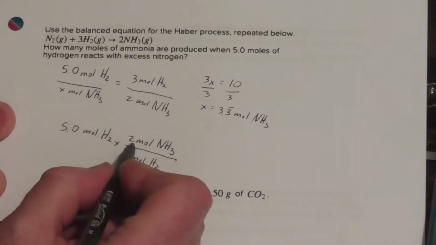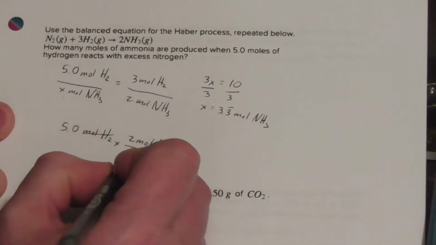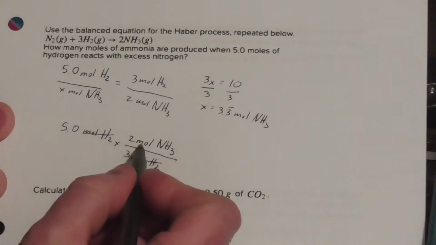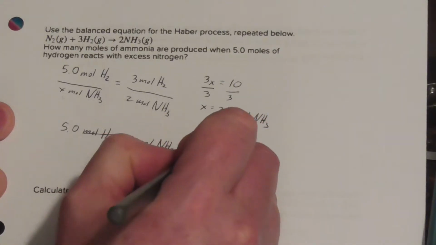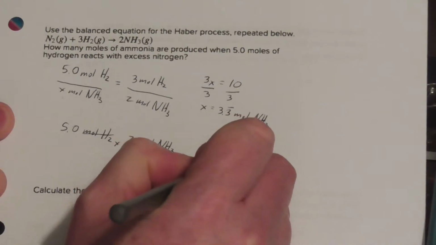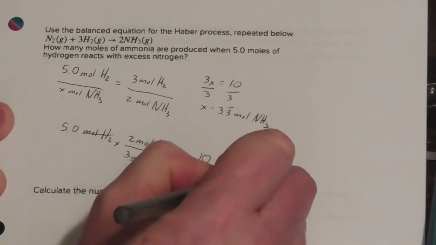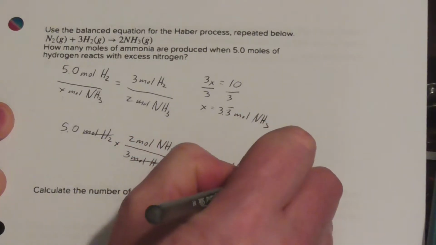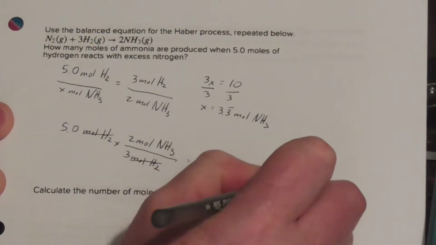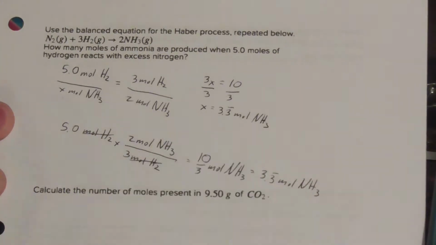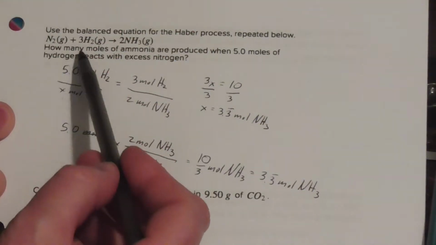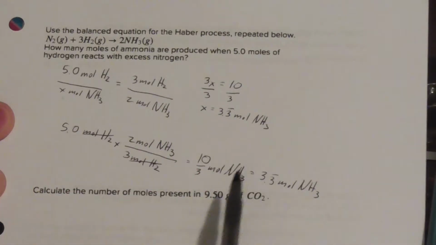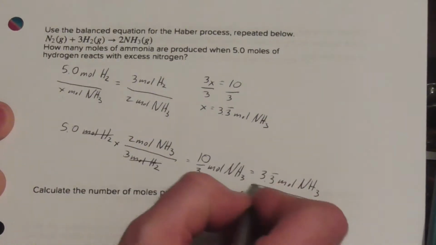So I get 5 times 2, which is 10. Moles of hydrogen cancel out. I get 10 thirds moles of ammonia, which is equal to 3.3 repeating moles of ammonia. Now in stoichiometry, you always have to focus. What do I have? What do I need? The question here is asking how many moles of ammonia are produced. Well, that's all I needed to do.